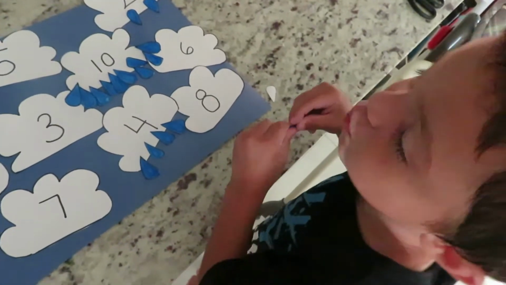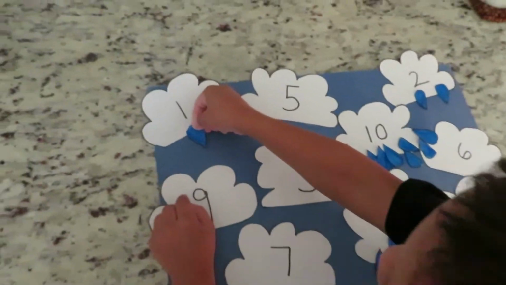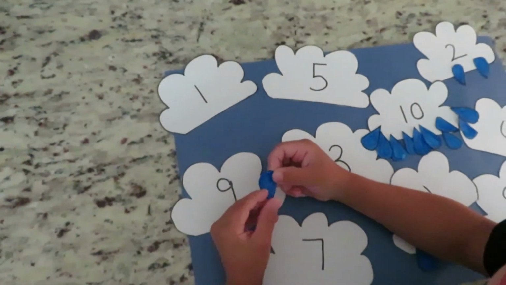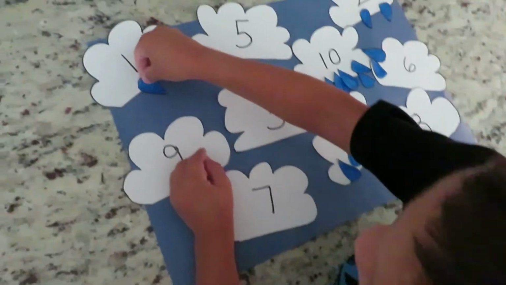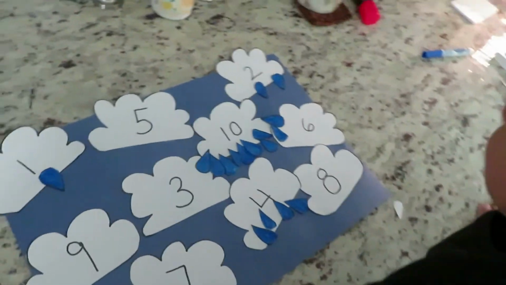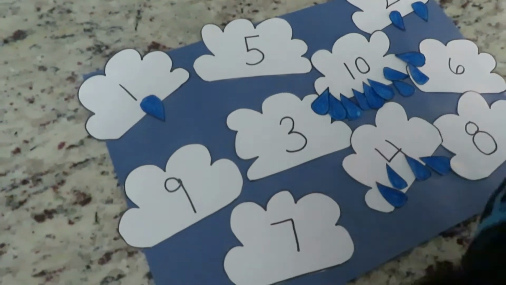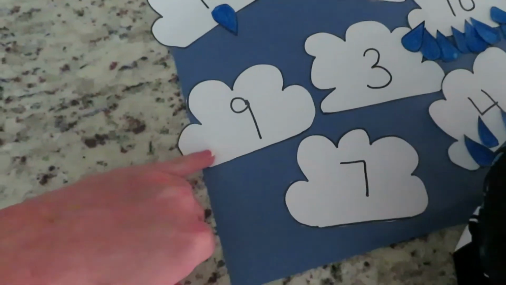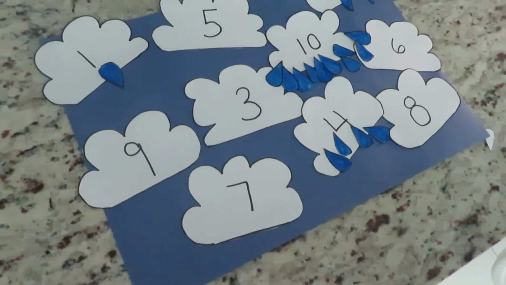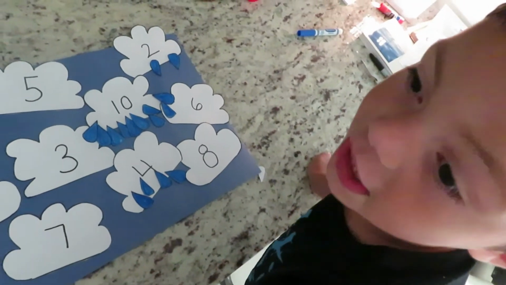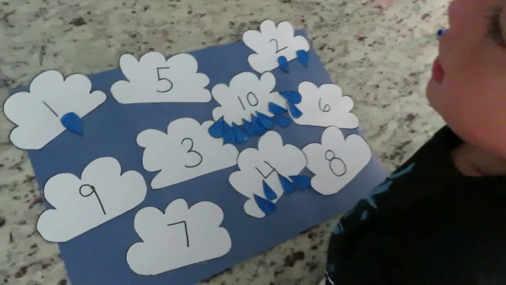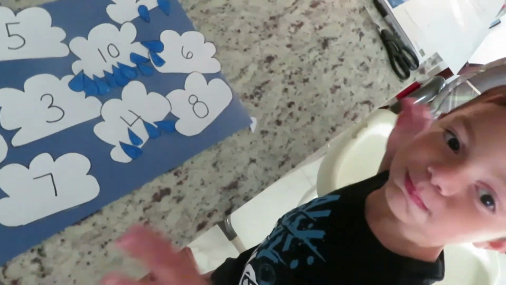1. Number 1. 1, what is that? 1 raindrop. Raindrop. And raindrops come from what? Cloud. Clouds. And what happens when these get too many raindrops in them? They explode. They explode and they cause rain to fall down on who? On kids. On kids? Oh my. And the kids can explode.